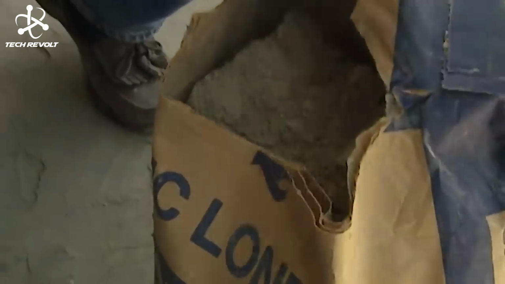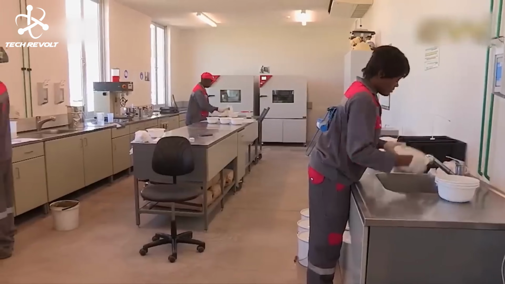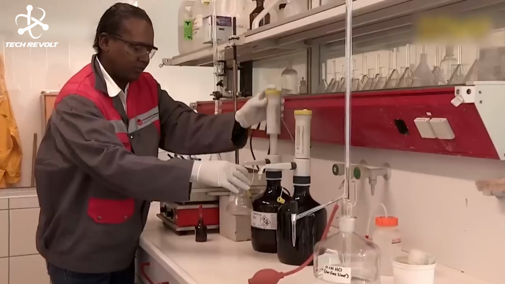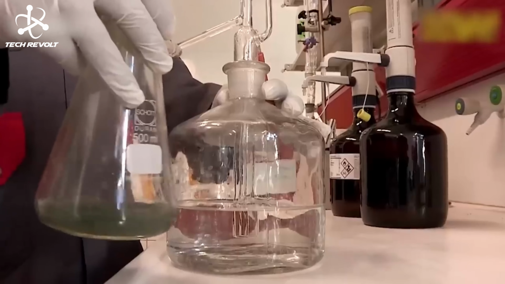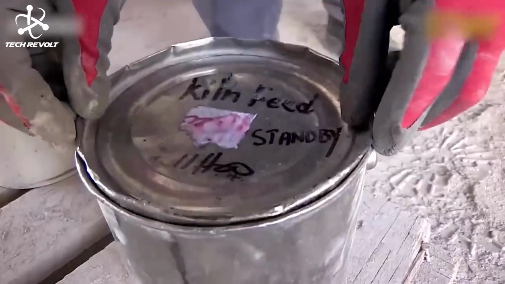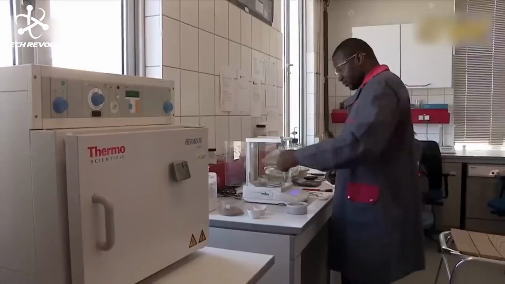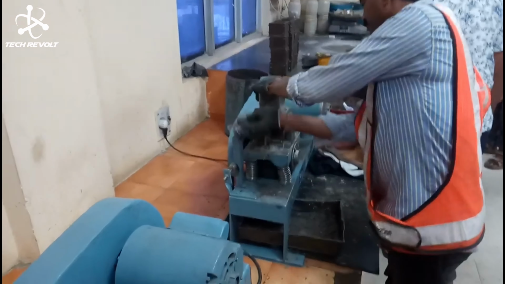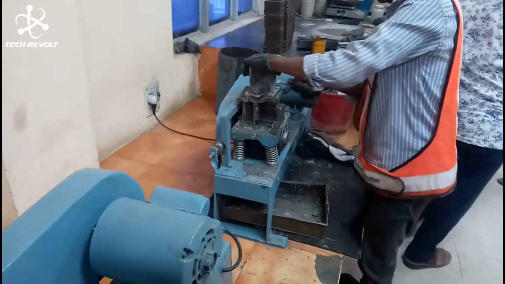Quality control and testing. Quality control is essential in cement production. Various tests are conducted to ensure the cement meets national and international standards. These tests control the fineness, soundness, setting time, and strength of the cement. The fineness is typically measured by determining the rate of passage of air through a bed of the cement.